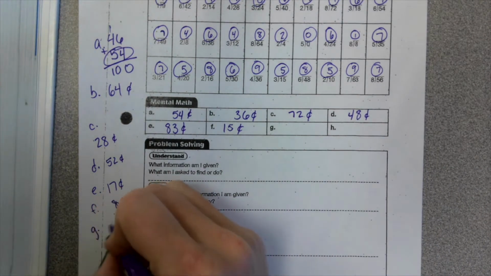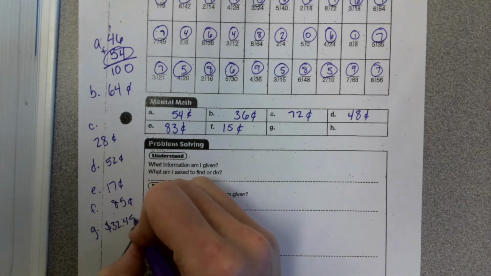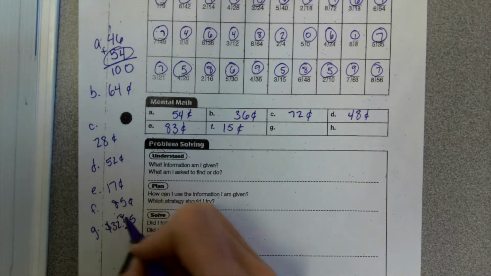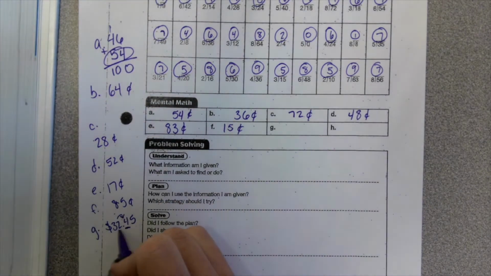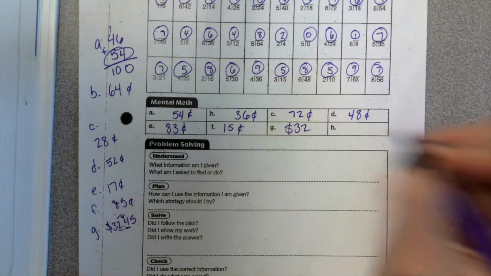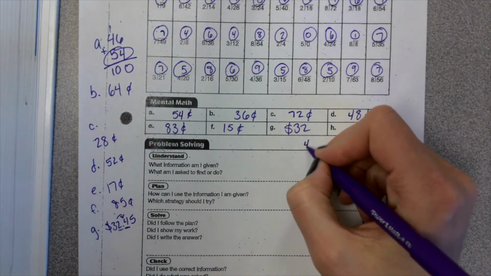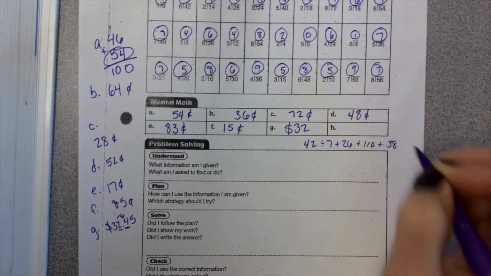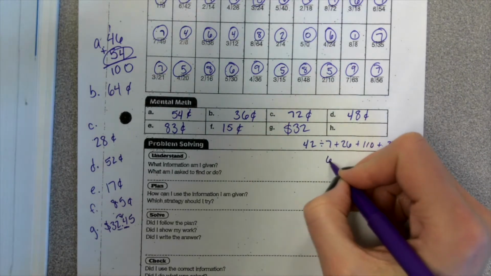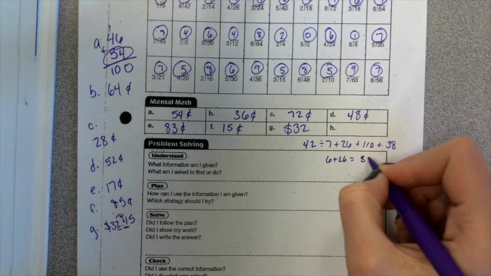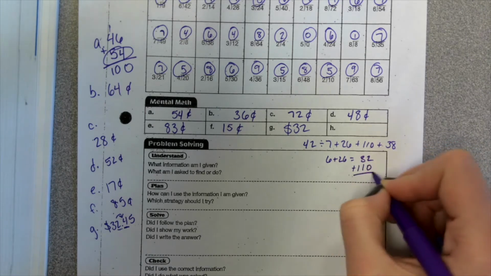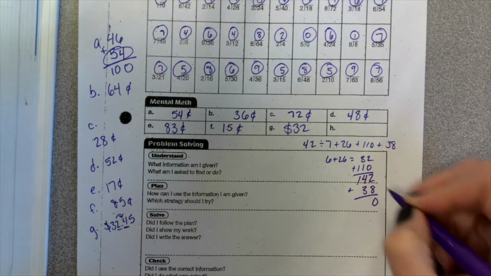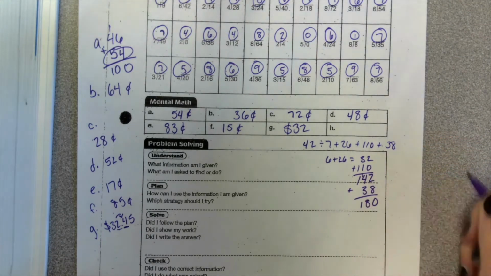G says, is $32.45 closer to $32 or $33? Well, we're going to have to look across the decimal point. 4 tells us to stay the same, so it's closer to $32. H, calculate: we've got 42 divided by 7 plus 26 plus 110 plus 38. Well, 42 divided by 7 is 6, plus 26 is going to be 32, plus 110 gives us 142, plus 38 gives us 180.